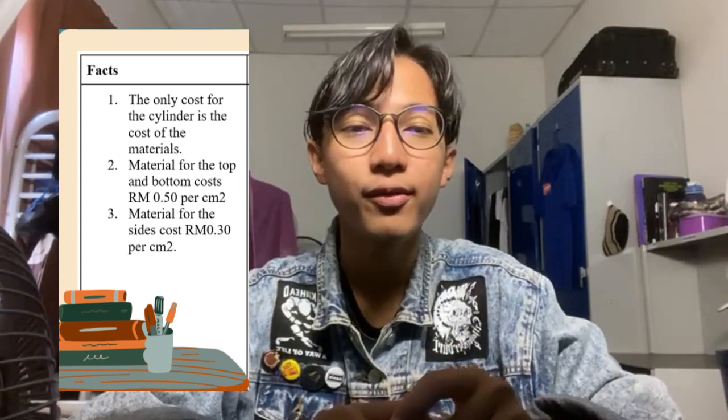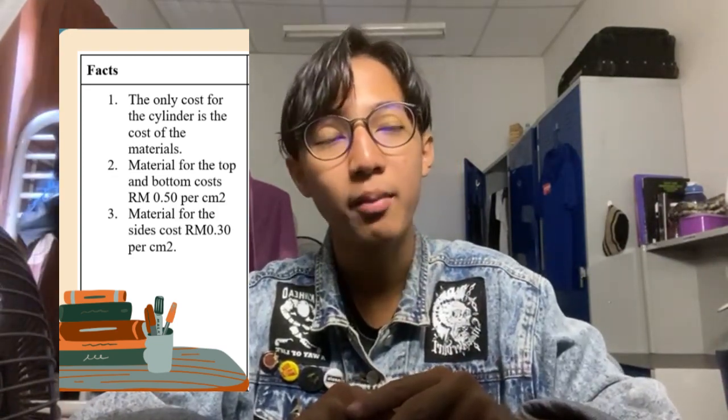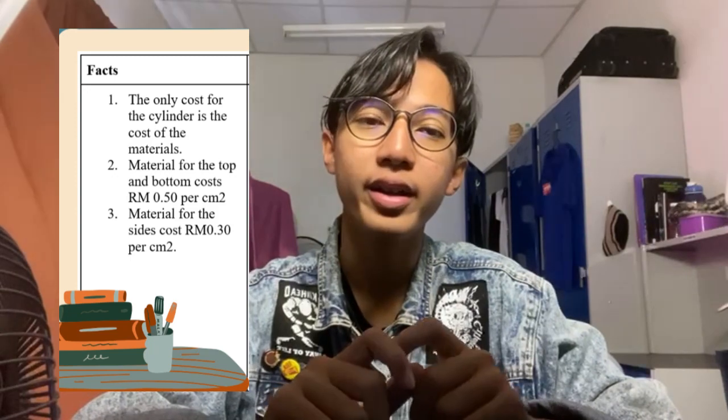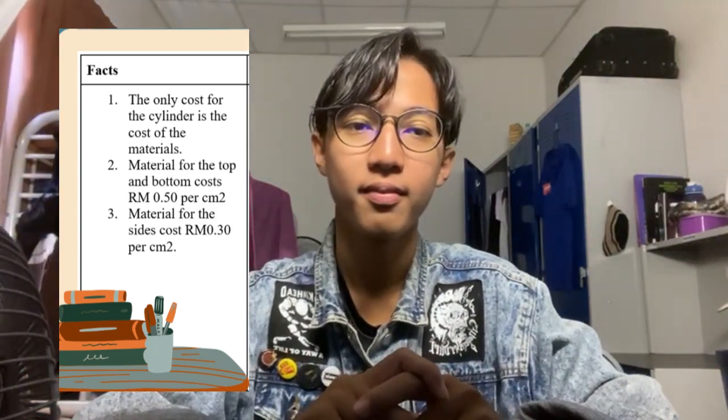The first fact is the only cost for the cylinder is the cost of materials. The second one is the material for the top and bottom costs 50 cent per cm square. And the third fact is the material for the sides costs 30 cent per cm square.